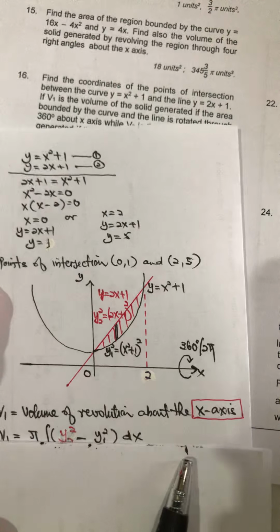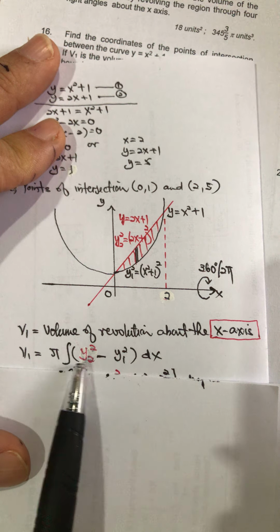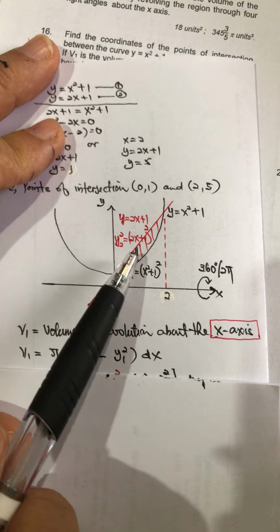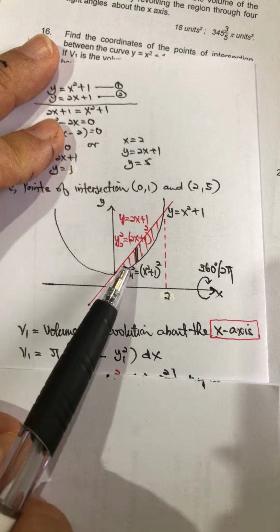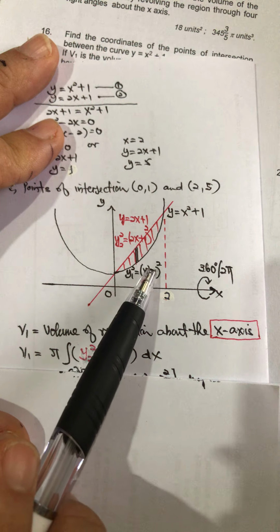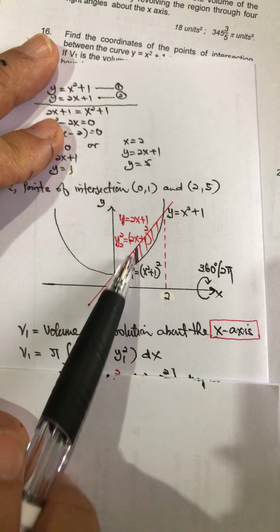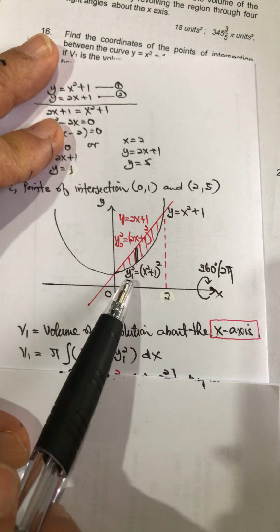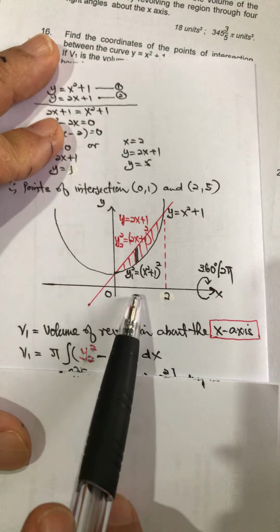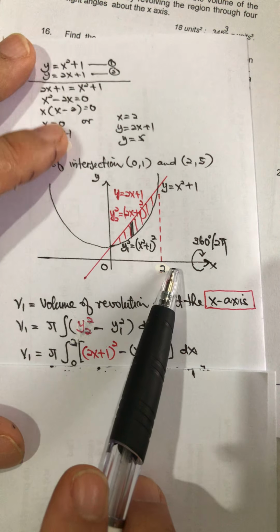When you rotate about the x-axis, this is the formula: pi integral dx of y2 squared minus y1 squared. The y is here, so the top one minus the bottom one. So y2 squared in red color, y1 squared in black color. Here you have to square it because you want to find the volume, so you need to square the y. You square both the red and the black one, and then the limits are from 0 to 2, with dx.